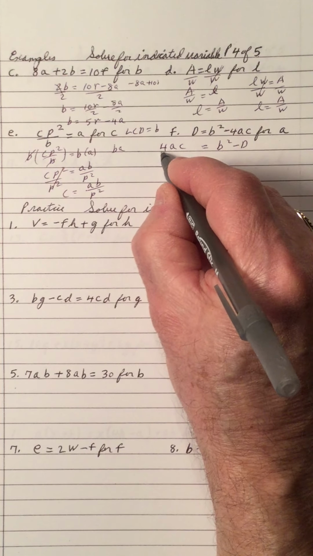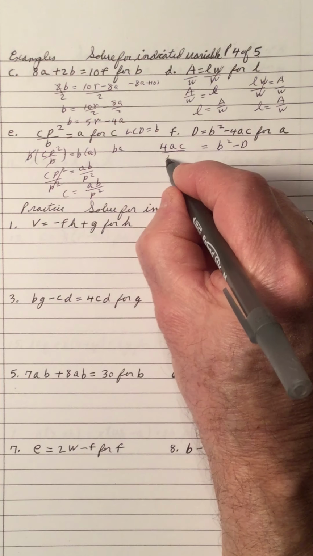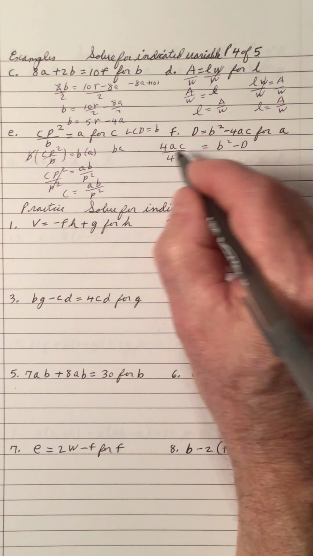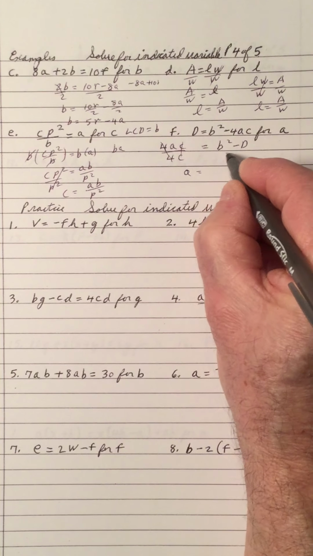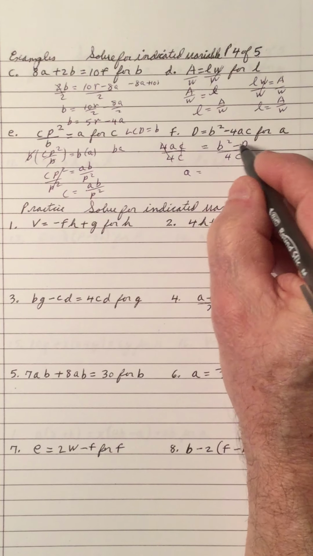So that's a multiplication. So I divide by 4C. Remember, I'm solving for A. So the 4 cancels out, C cancels out. So A is equal to, we've got to put 4C over here.